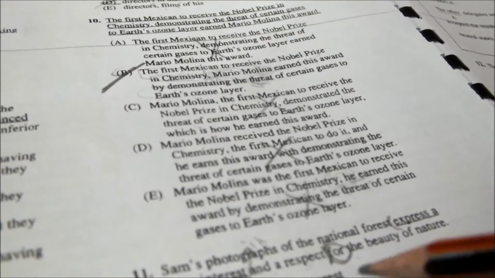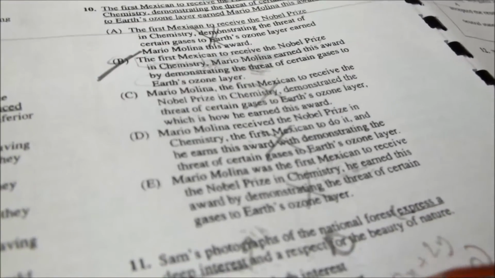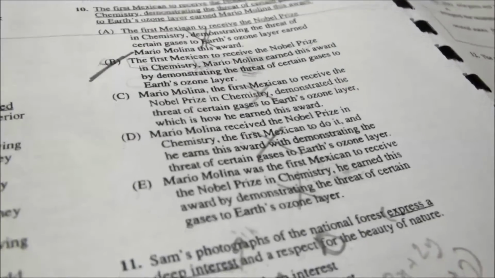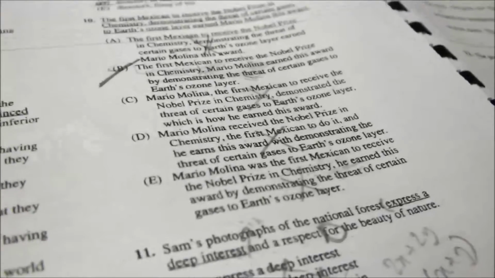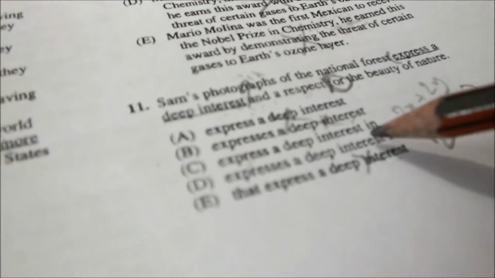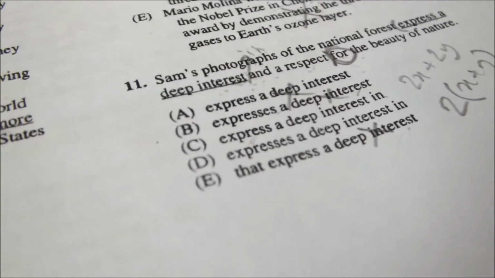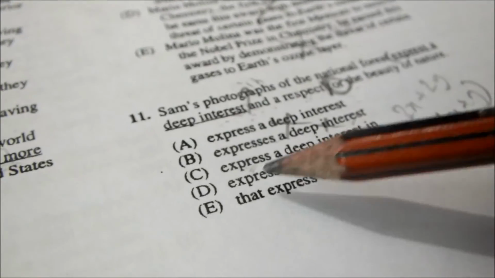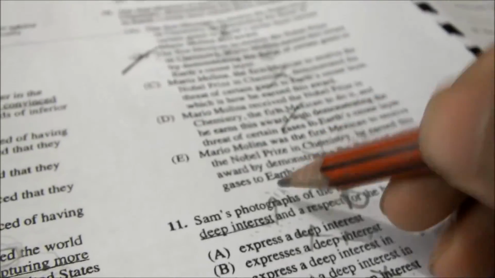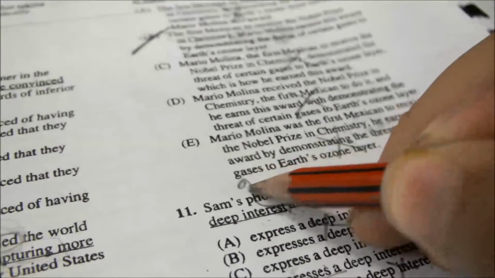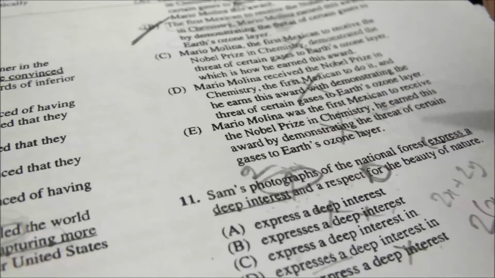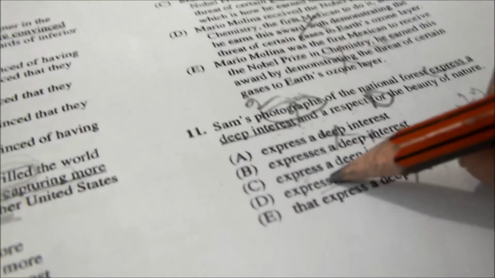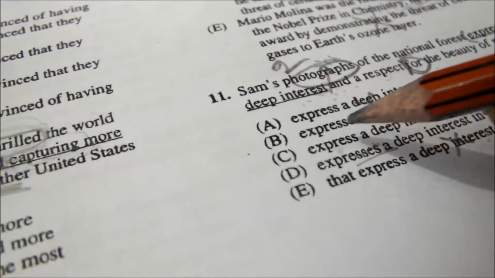Express deep interest does not have a preposition, this one is out. This one and this one have in, so they are in. This one does not have in, so that's out. Okay, we have 2 ins in consideration. Now let's plug them in. Express a deep interest and expresses a deep interest. Okay, see, photographs is a plural subject. That's why we cannot use expresses. We must use express. That's why the answer should be C.